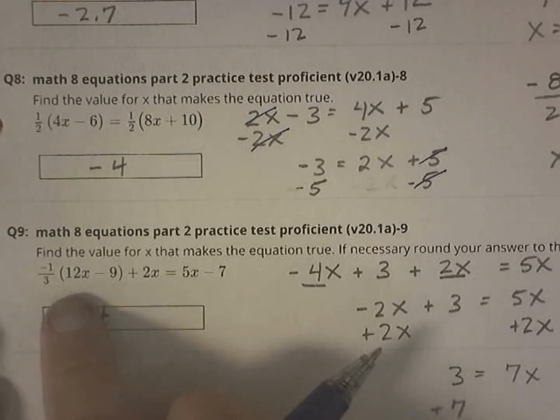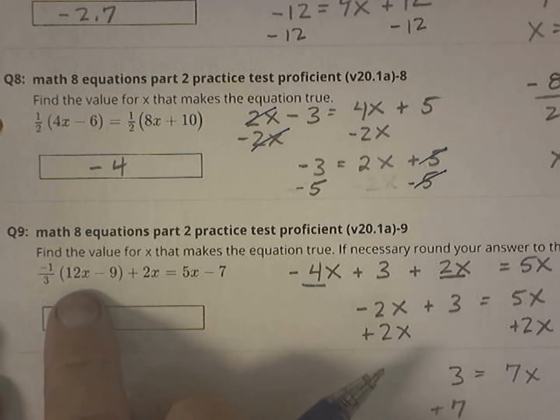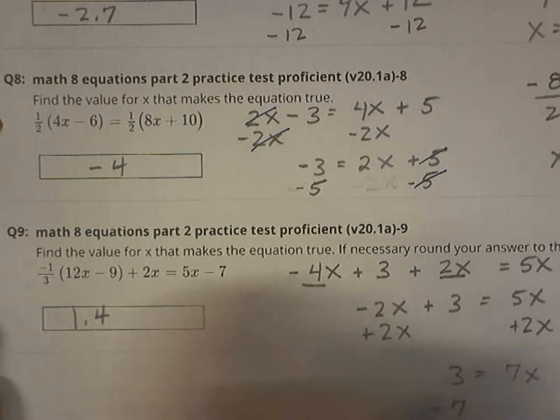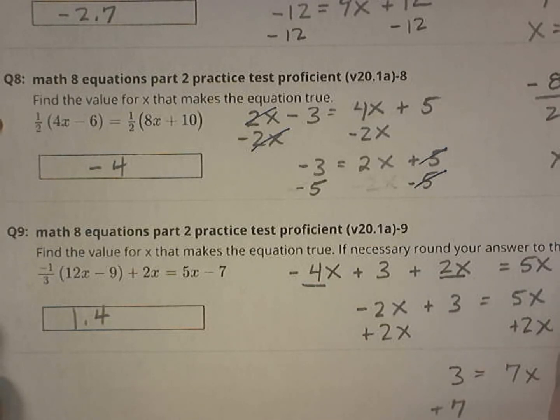So here we have distribution, combining of like terms, and x's on both sides. So negative 1/3 of 12 is negative 4. Negative 1/3 of negative 9 is 3. Now I'm going to combine my x's. A negative 4x and a 2x becomes a negative 2x. So I have negative 2x plus 3 equals 5x minus 7.